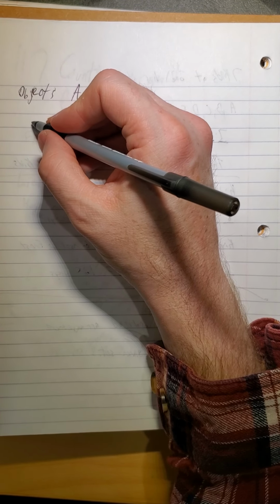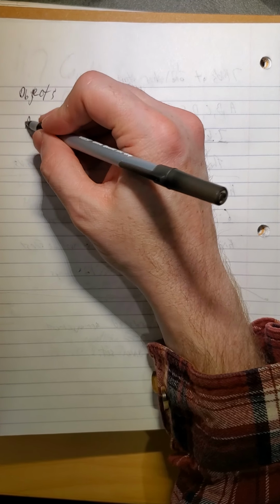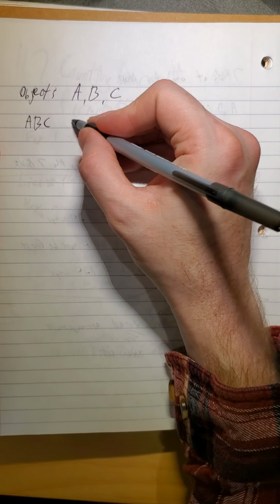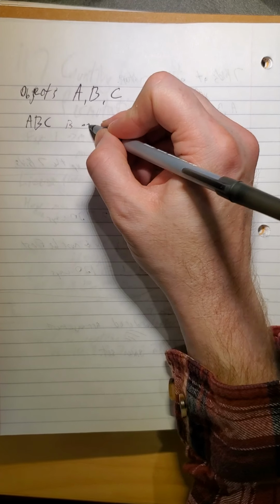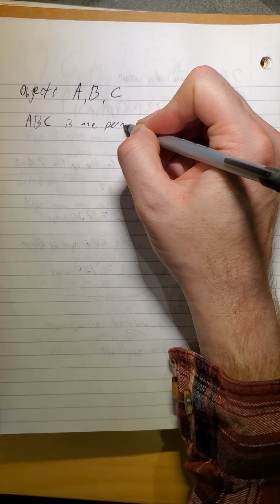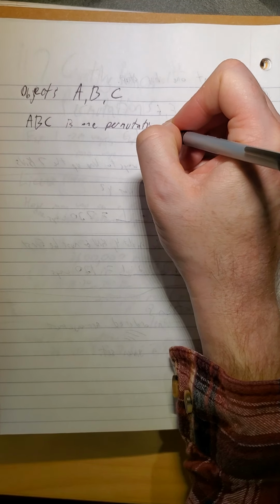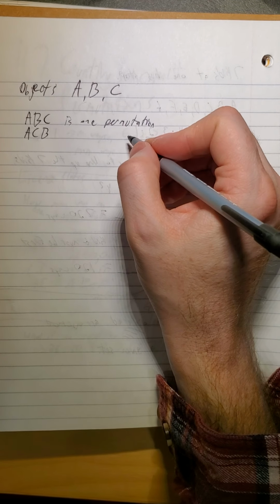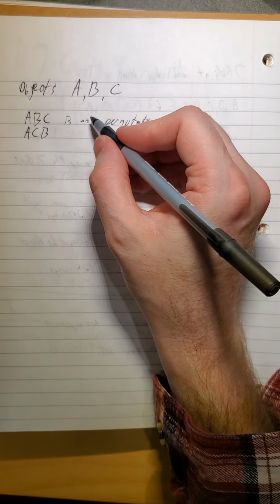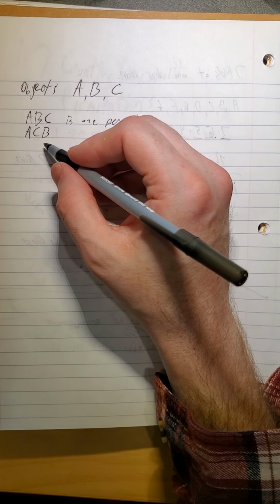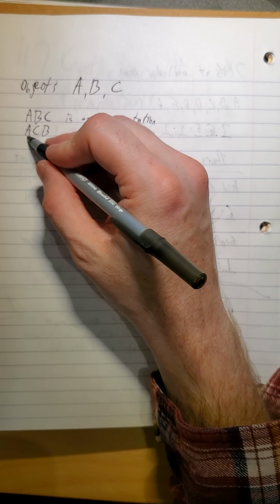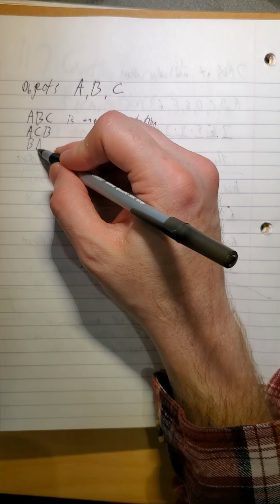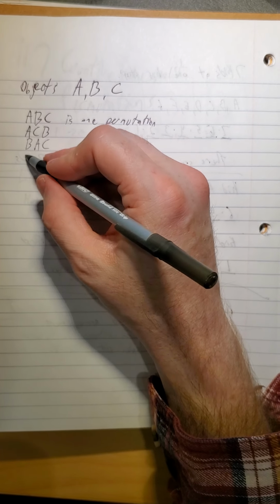So some possible orders, some permutations, would be in that exact sequence. ABC is one permutation. ACB would be another. Those are the only ones that will start with A. This might take you back to our graph theory work. You might see something similar that we did back then.